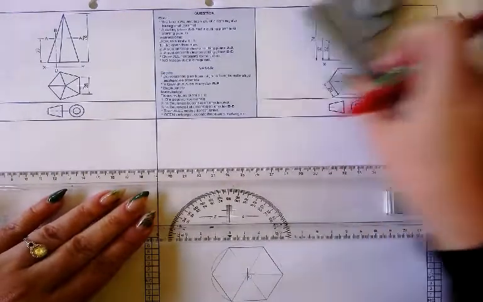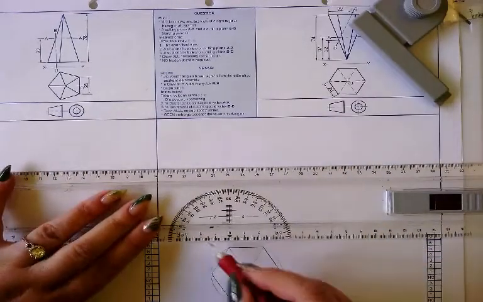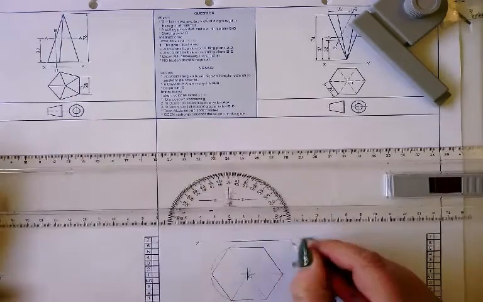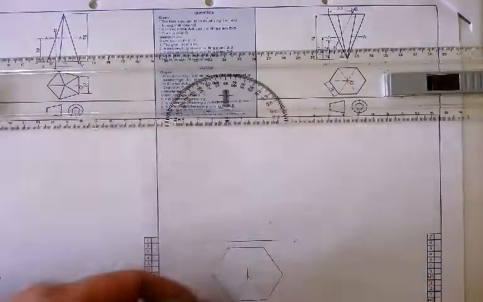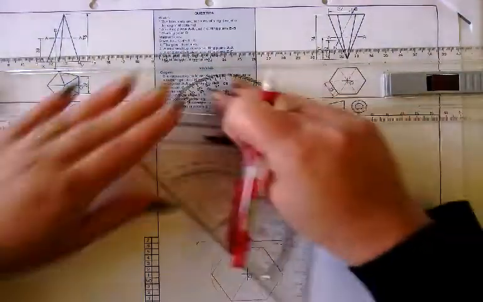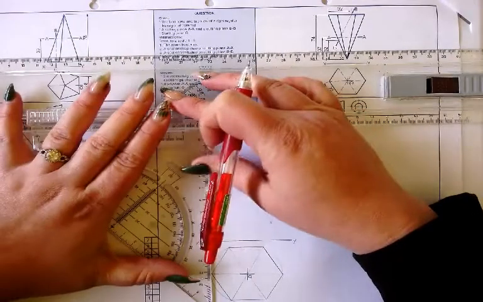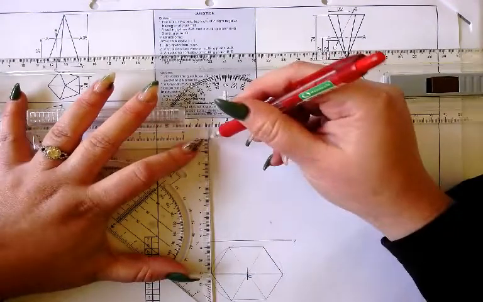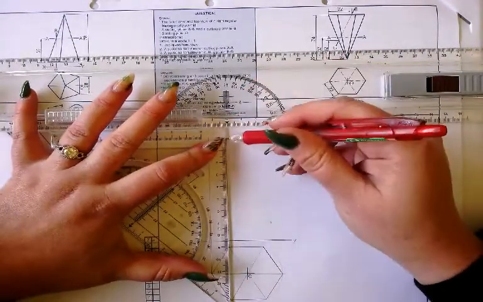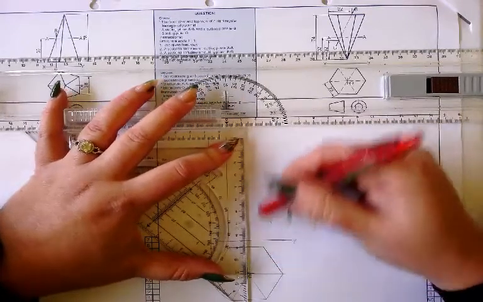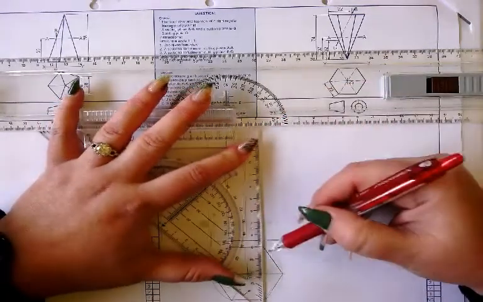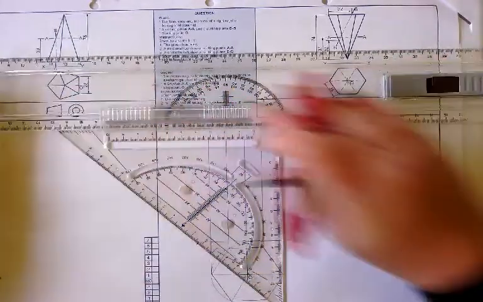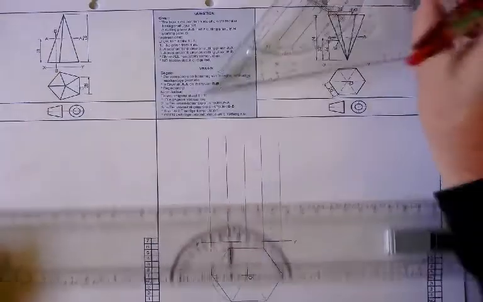Okay, so I've done my top view in construction, please, and then an XY axis. And I will do my projection. I will also project point O, because that's actually now the peak or the bottom in this situation of my solid.